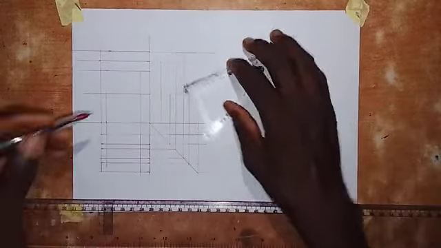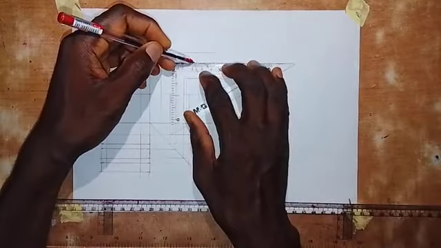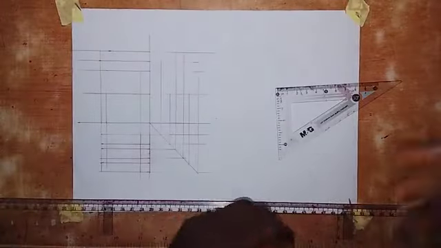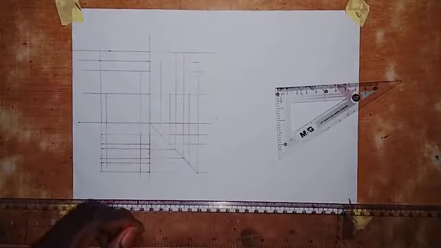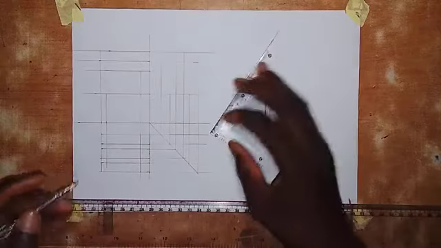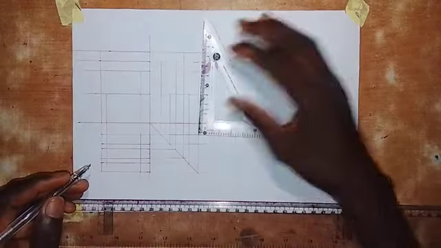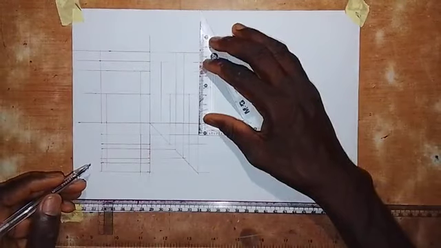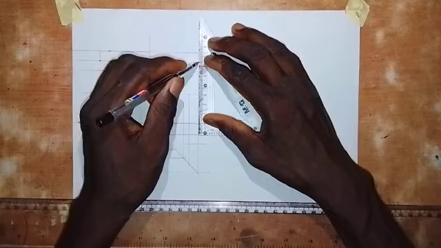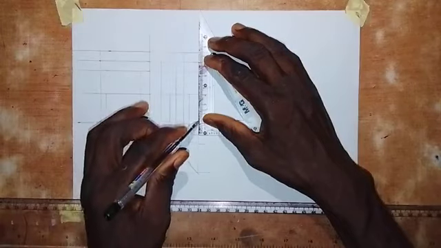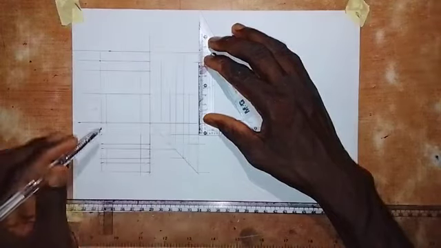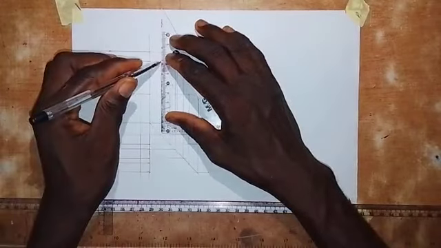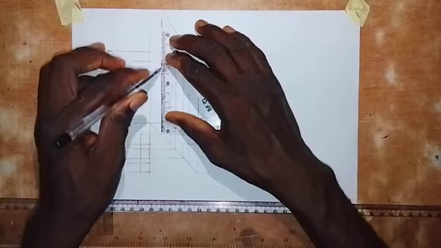So what I need to do now is bring out the shape of the views. With my black pen, I'm going to draw a vertical line from this point down here like this. We make this line a thick line, and then this line we are going to make a thick line from here to here.